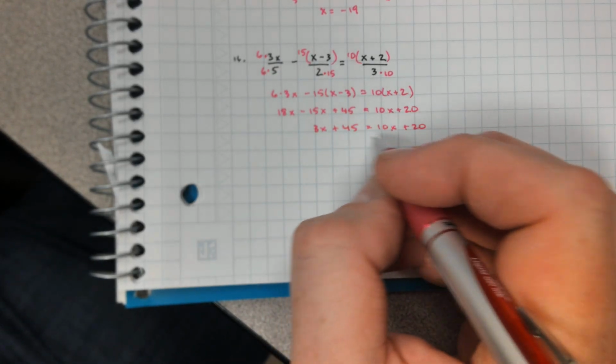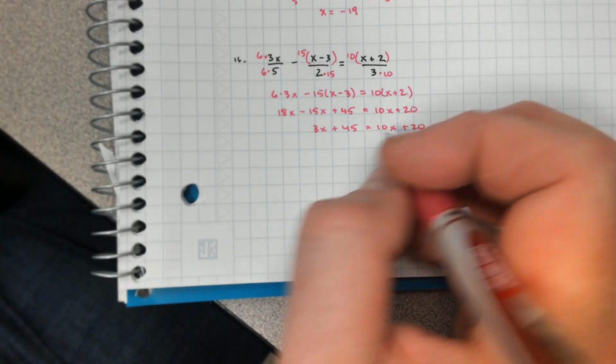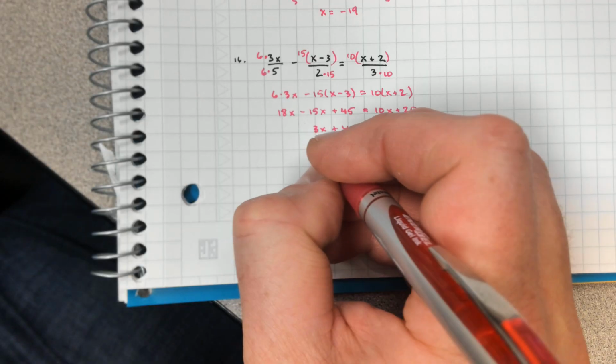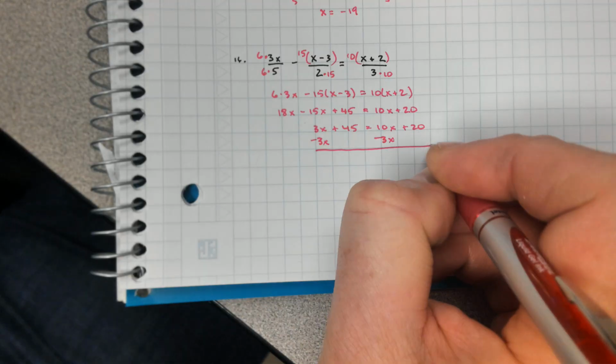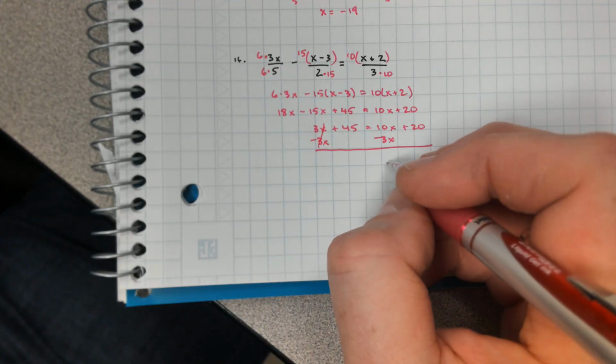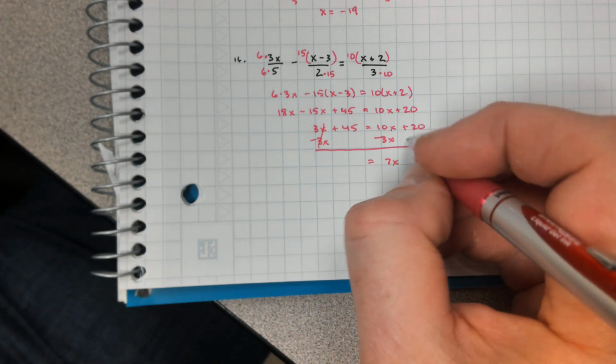So I know all the time I've been moving the x from this side to this side, but I like to keep it positive. So I'm going to subtract 3x from both sides. So that'll give me a 7x on the right side. And so I'm going to move the 20 over here by subtracting it.